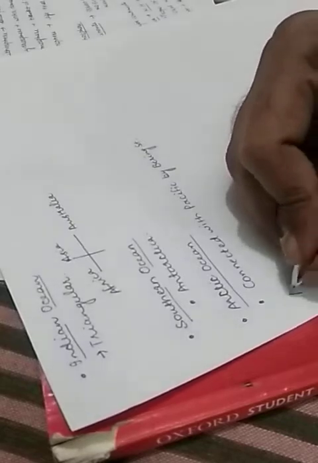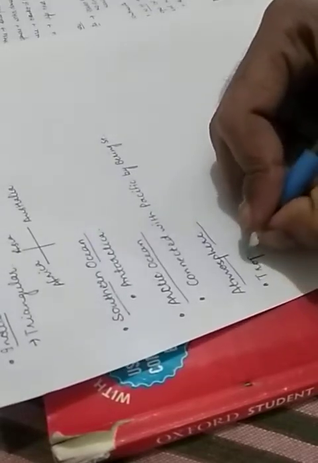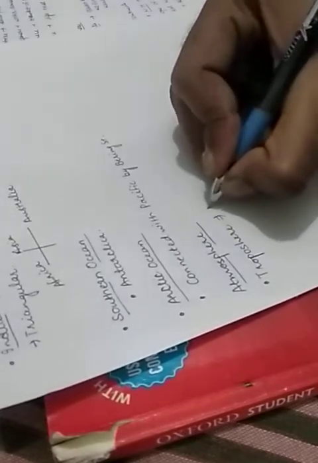Now we have atmosphere. The first layer is the troposphere, where all weather conditions take place, and it extends up to 13 km.